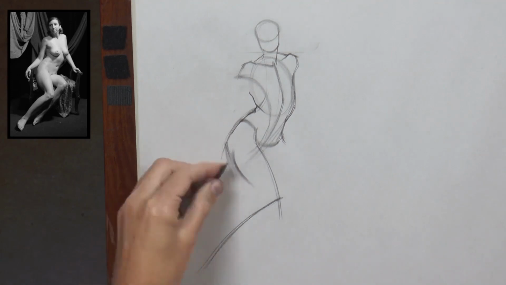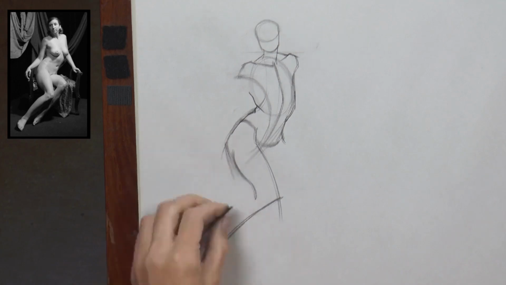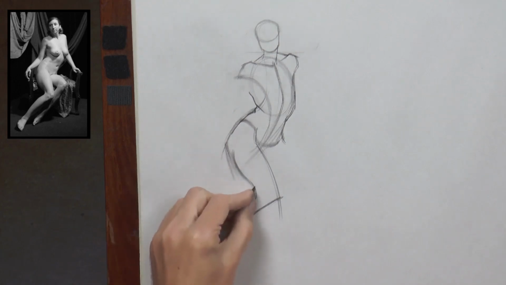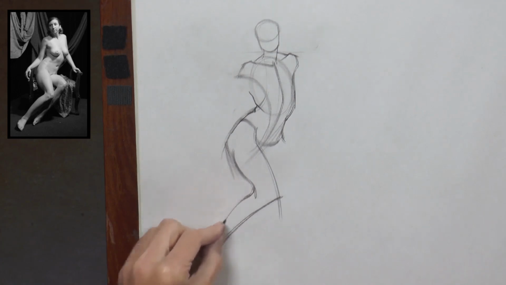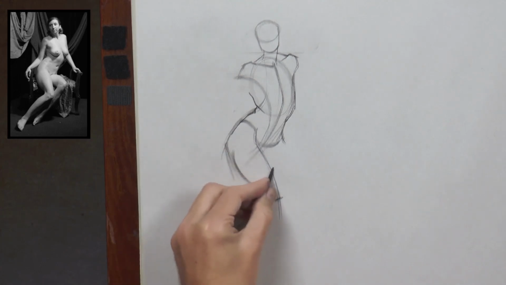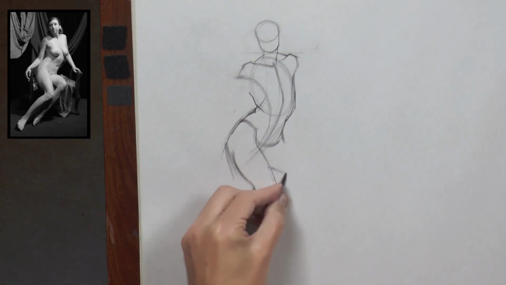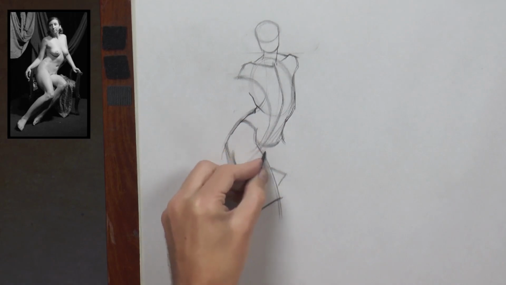This part I might use an S curve, a C curve and a C curve kind of locked together into an S curve. Come down that way. The other leg, immediately I can see there's going to be a little negative shape, a little triangle that's going to sit right about there, and it's kind of foreshortened.